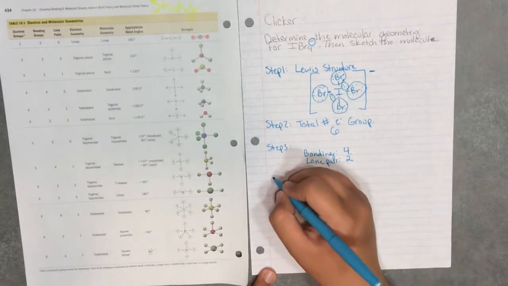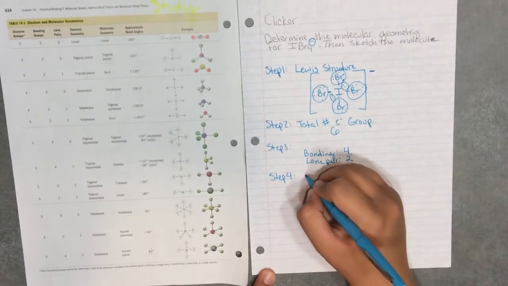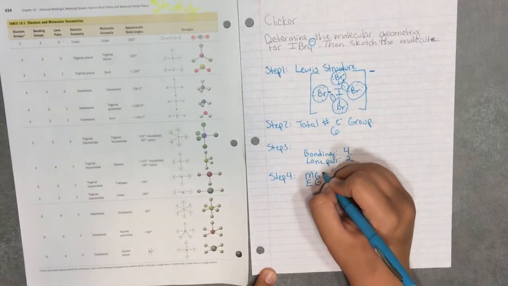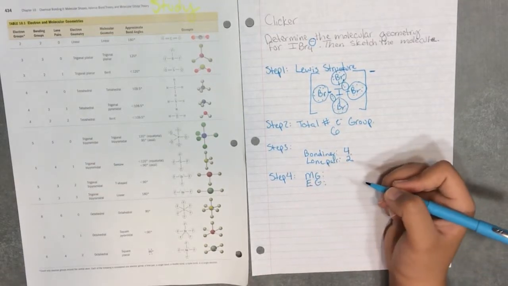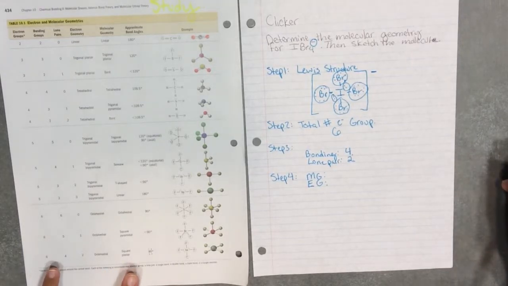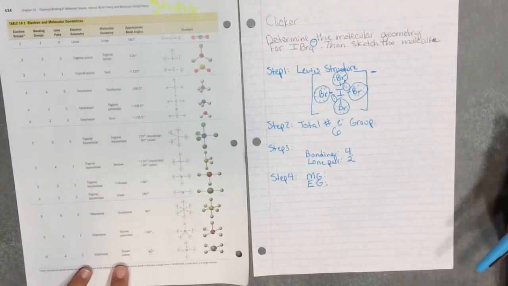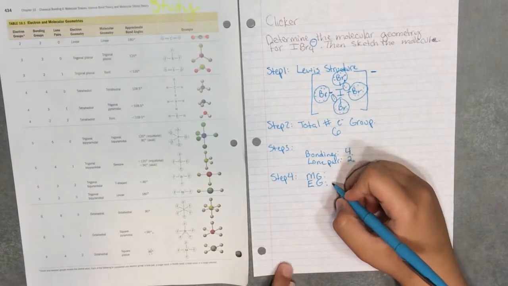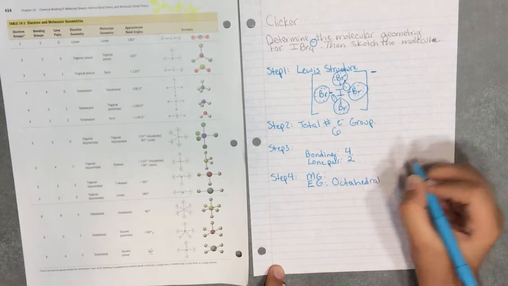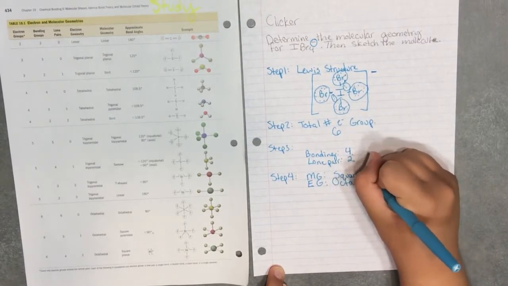Now, for step 4, we're going to use the information that we determined in step 3 with the bonding groups and the lone pairs to find the molecular geometry and the electron geometry. So if you look at table 10.1, for 6 groups, 4 bonding, 2 lone pairs, we're going to see the electron geometry is octahedral. And the molecular geometry is square planar.